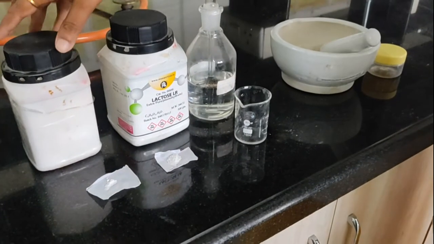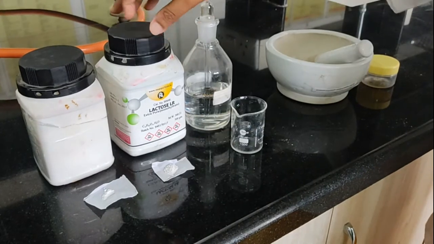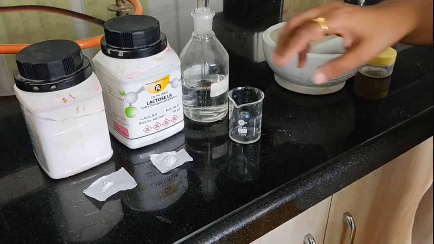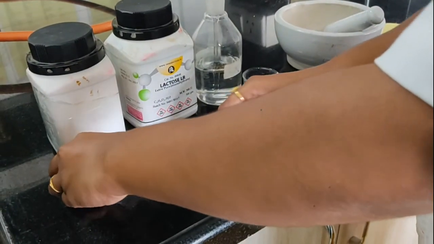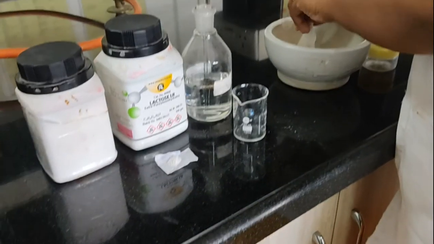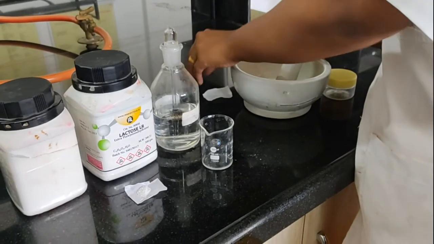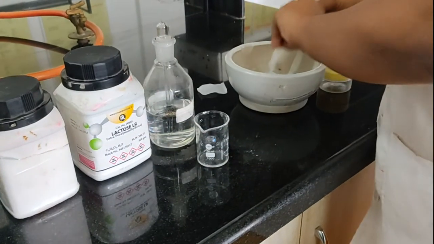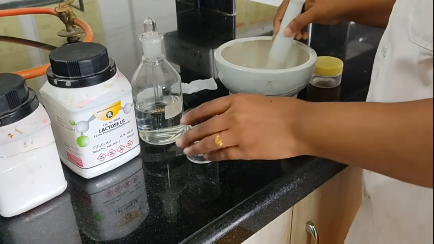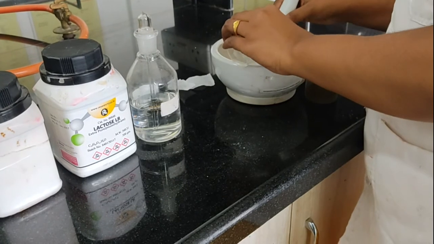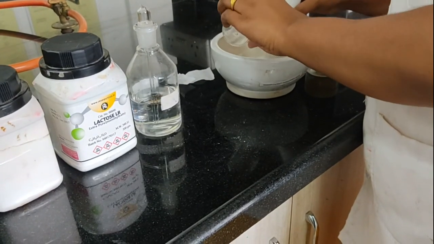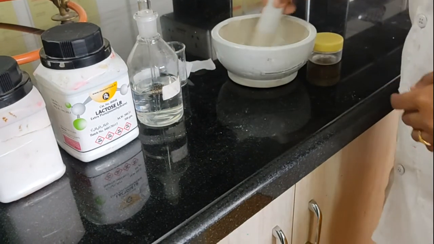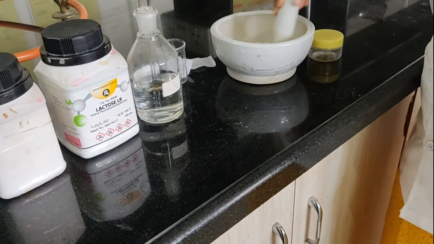So we have calomel which is previously weighed, this is lactose, and this is 60% alcohol. First of all I am going to add this calomel and lactose into this mortar and pestle. Then triturate it properly. Then I am going to add this 60% alcohol into it to form the paste, and again triturate it properly to form a thick paste.